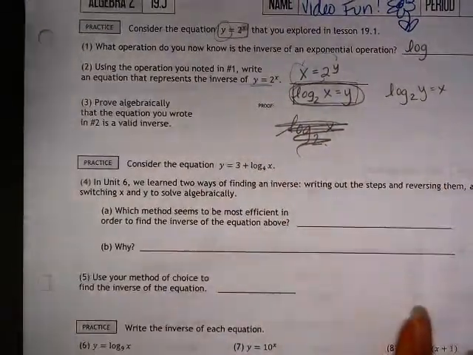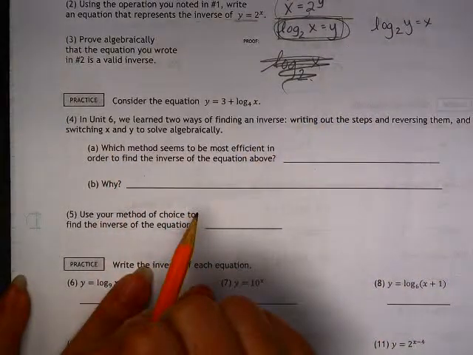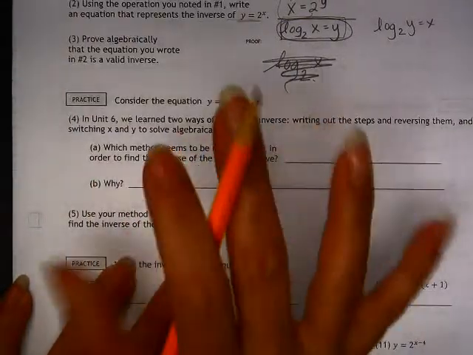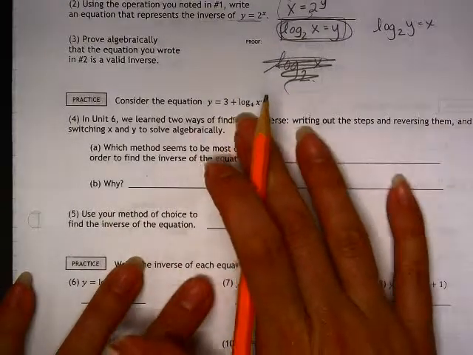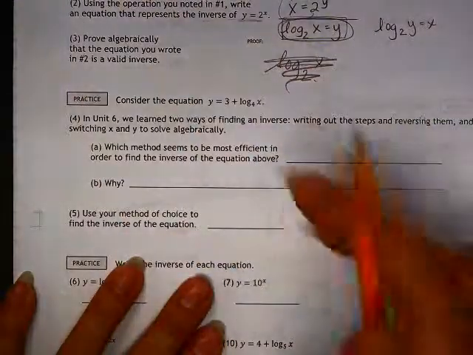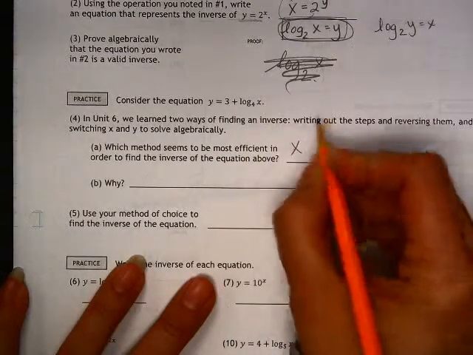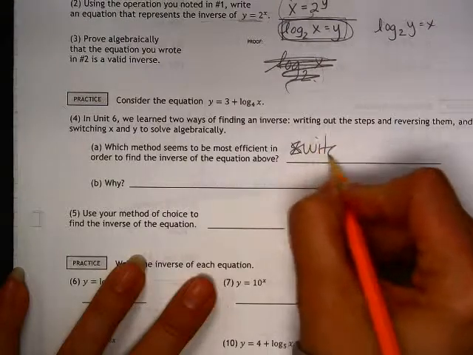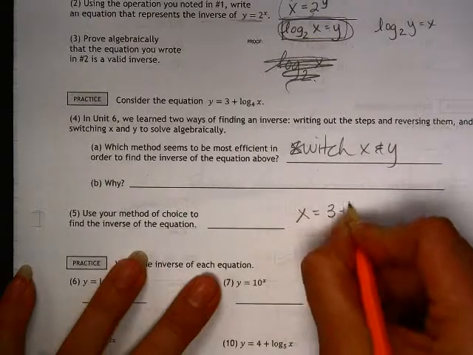Okay, let's go ahead and look at the next one. For the next one, we learned 2 ways of finding an inverse: writing out the steps and reversing them, and then switching the x and y to solve algebraically. So, me personally, I prefer the x and the y because it helps me, especially with logs that I don't feel that comfortable with, in terms of how to undo them and move them and whatever. You kind of have to live in this world of rules with these guys. I like to go ahead and switch x and y. We'll look at both, but this is what I feel more comfortable with, so I'm going to do that.